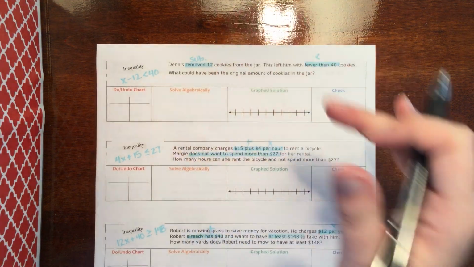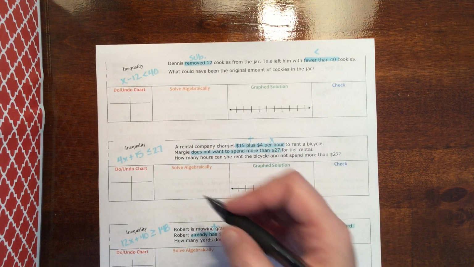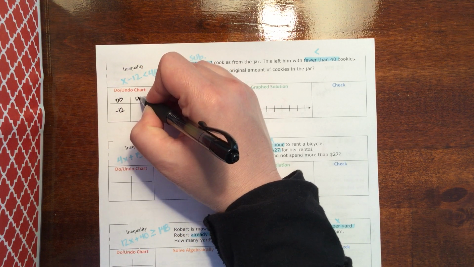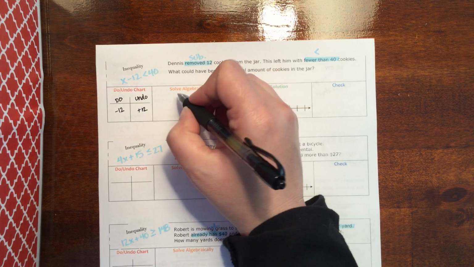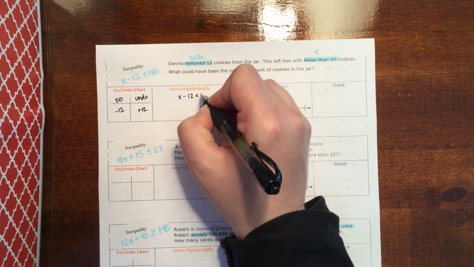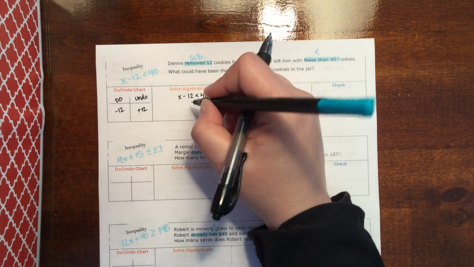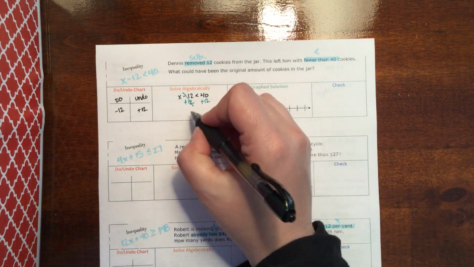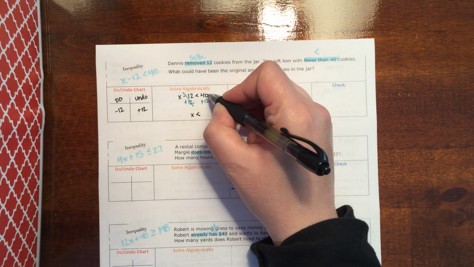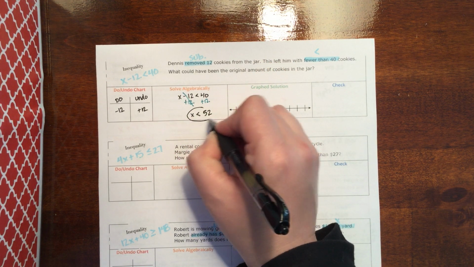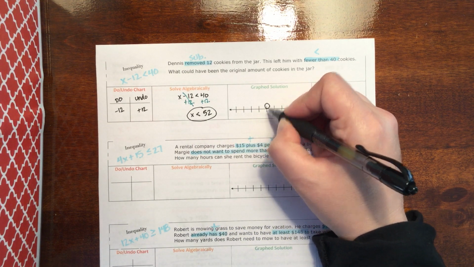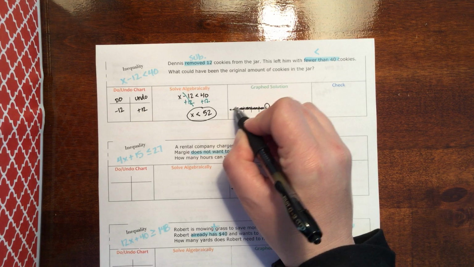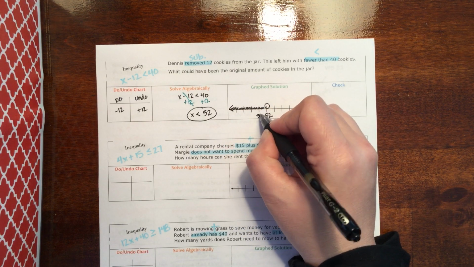Problem number 4. The inequality is x minus 12 is less than 40. What's being done to x is subtracting 12. To undo that, add 12. The original inequality gets written down, then show adding 12 on the left, adding 12 on the right. This isolates the variable, and 40 plus 12 is 52. X is less than 52. It would be represented with an open circle and show values going less to the left.